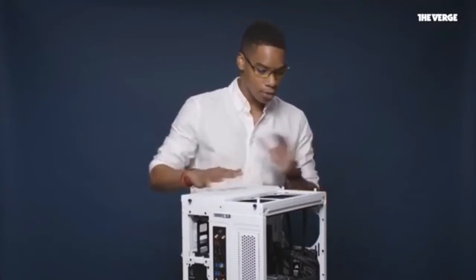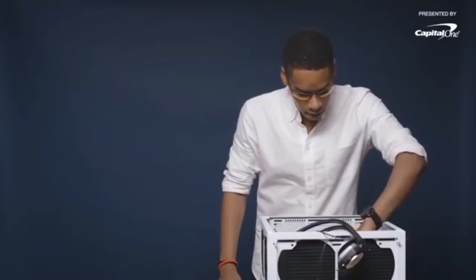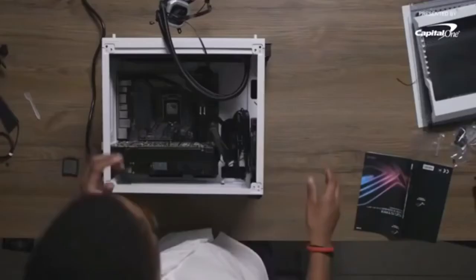The next few additions will be for the GPU, for any specific ports that the case has, for any lighting that the case has, the CPU cooler, anything else really. We're installing the CPU, the heart of the computer or the brain, depending on how you look at it. So to do this, we're just going to remove the plastic covering that they put on the motherboard.